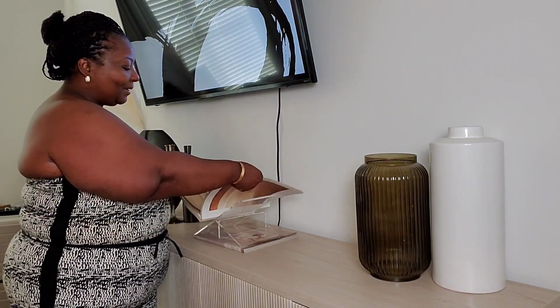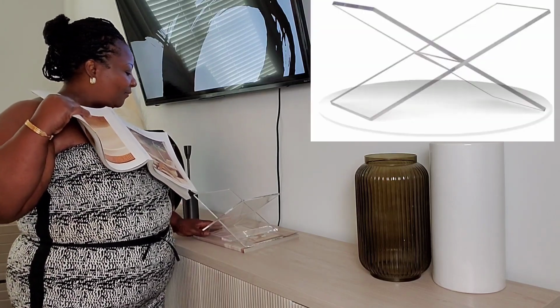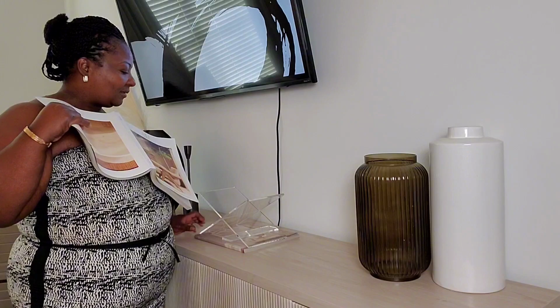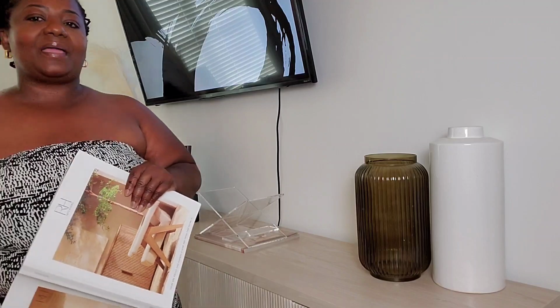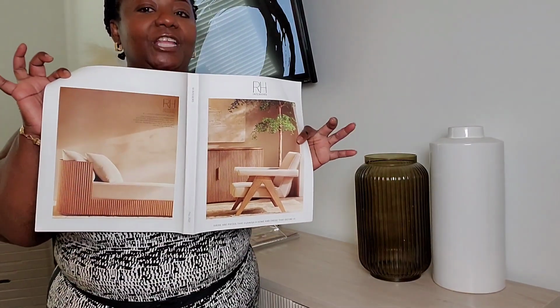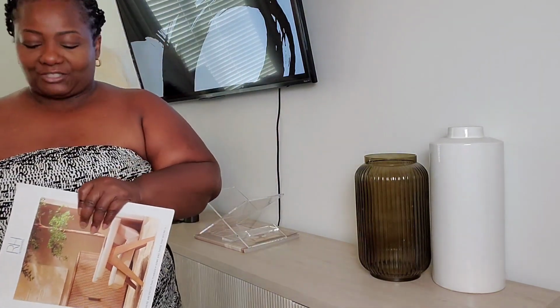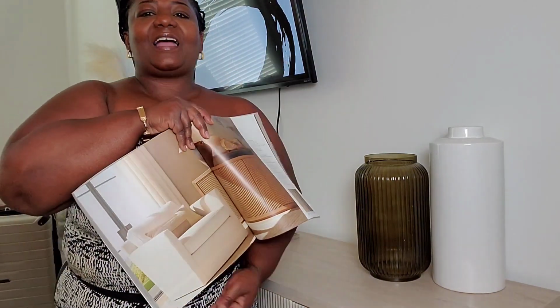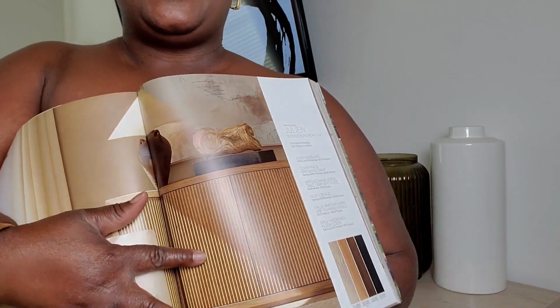So I got me this book stand right here from Amazon. Guys, this acrylic book stand from Amazon. I've used it in a client's home, and I decided I was going to use it in mine. And then I have this RH book that I picked up for free when I went to RH. And I opened it to this piece that represents my piece. Do you see what I'm doing?